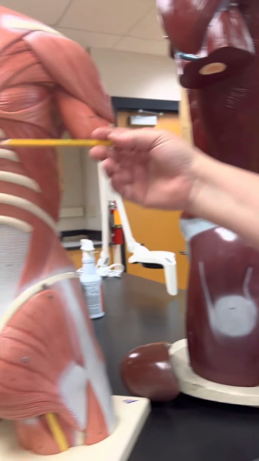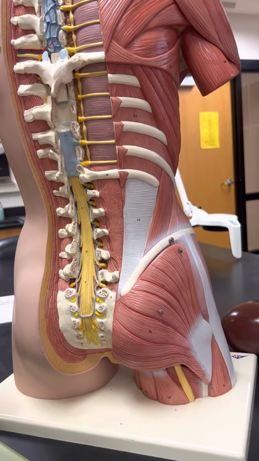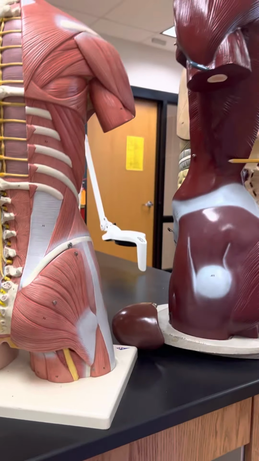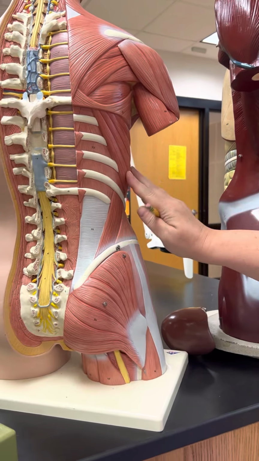If you notice on this torso model, we've taken the latissimus dorsi off. It's not present. It's a very superficial muscle, and we did that to reveal the serratus anterior.